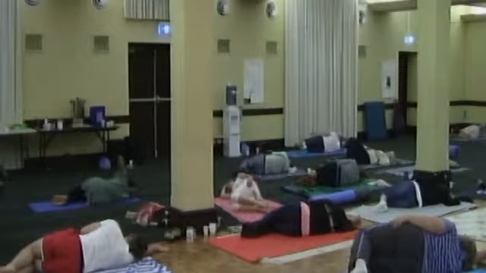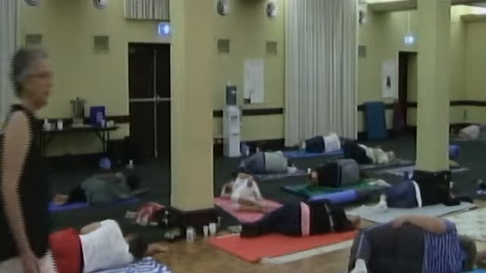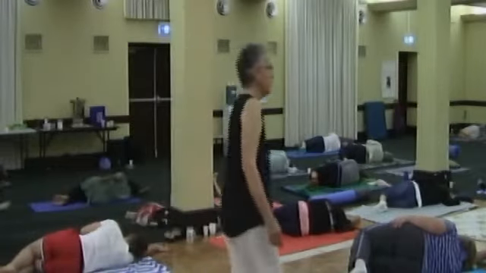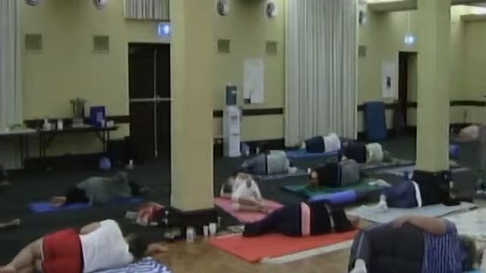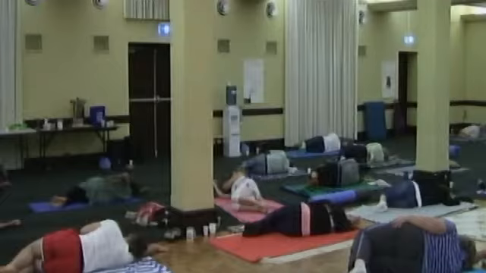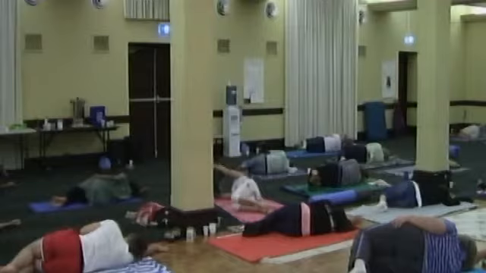Just feel, is your right arm still in the same position, or is it adapted or changed in some way from doing these movements? It looks as if many of your arms have got much longer up toward the ceiling. How did that happen?